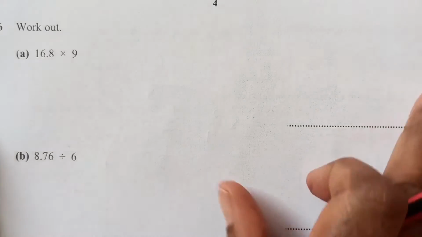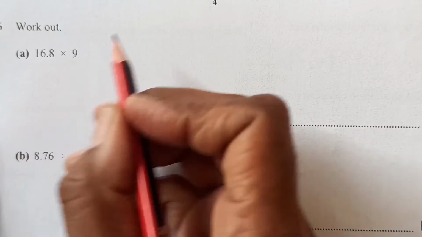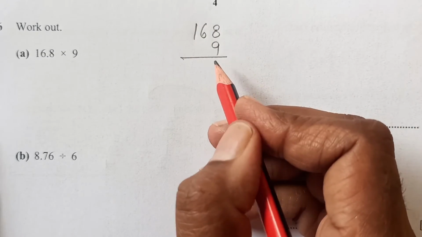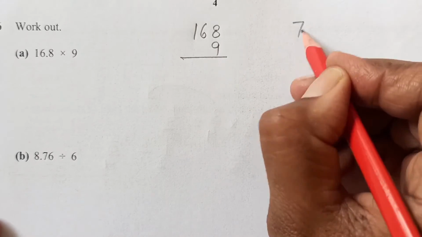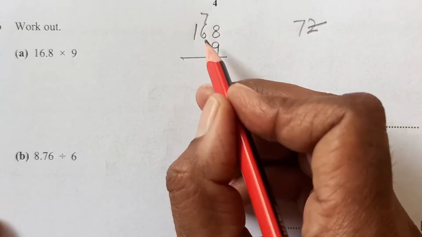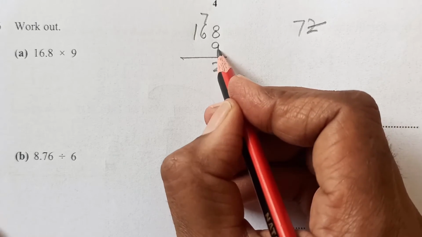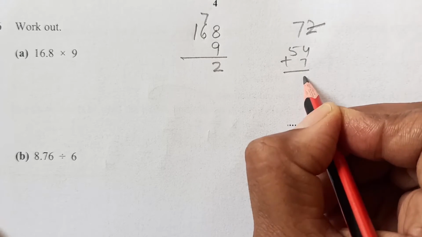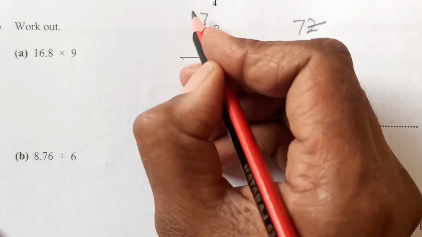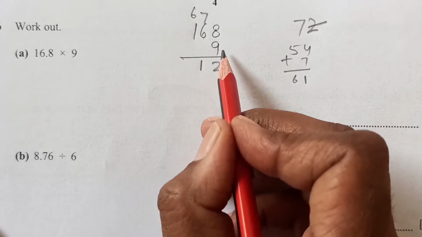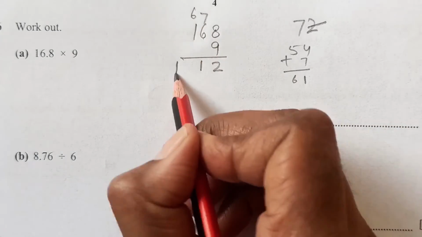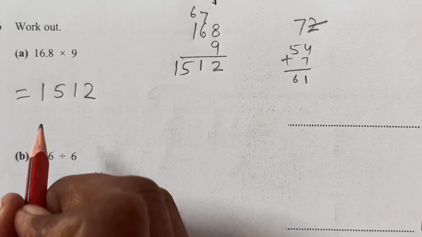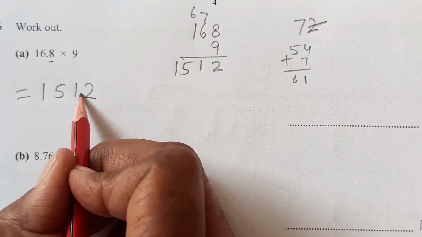Now we have a question here: work out 16.8 times 9. So we will just take it without the decimal. 168 times 9. So 9 times 8 is 72. So 7 goes here, 2 goes here. Then 6 times 9 is 54 plus 7, that is 61. So 1 goes here, 6 goes up here. 9 times 1 is 9. 9 plus 6 is 15. So this answer we got is 1512, but there is only one decimal place, so we will put the decimal here.